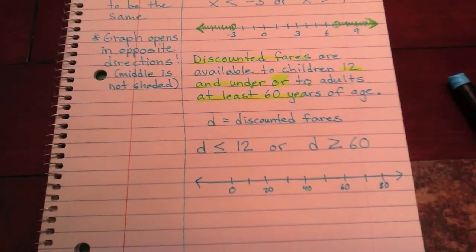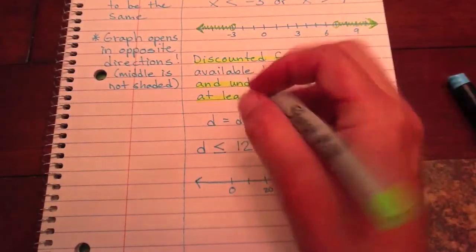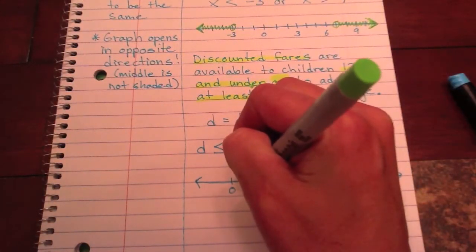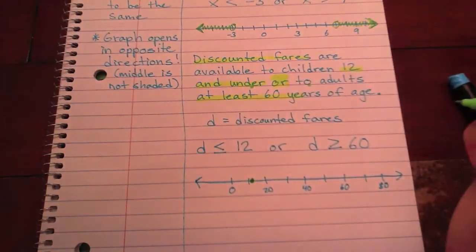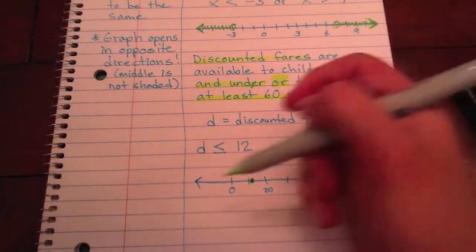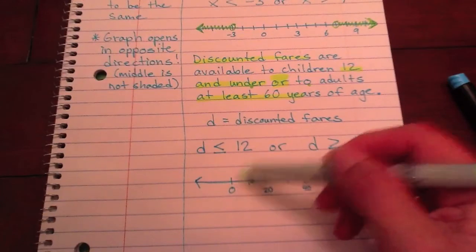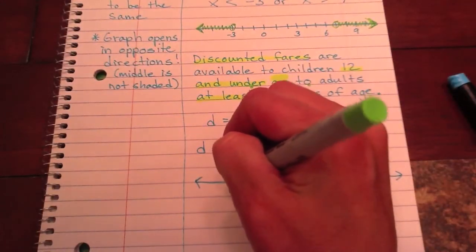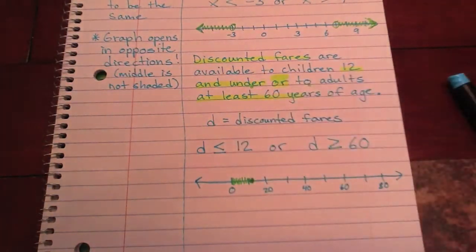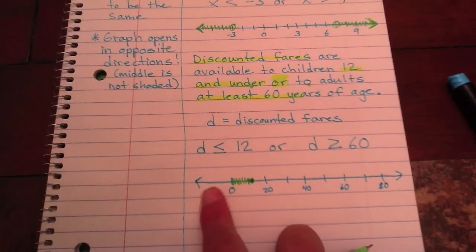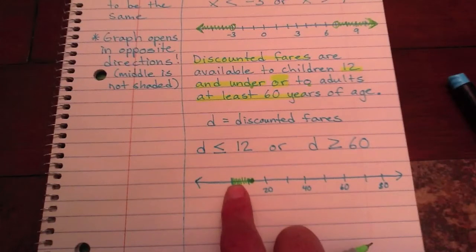So I'm going to have a closed dot at 12, since it's or equal to, which would be right about there. And everything that's less than 12, 10, 0. The only thing is I'm going to stop at 0 in this case because real life says we're not going to have a discounted fare to someone in a negative age there. So really it's only from 0 up.